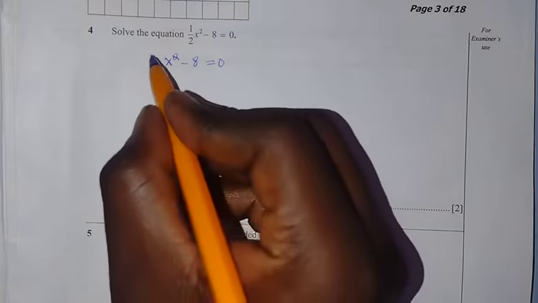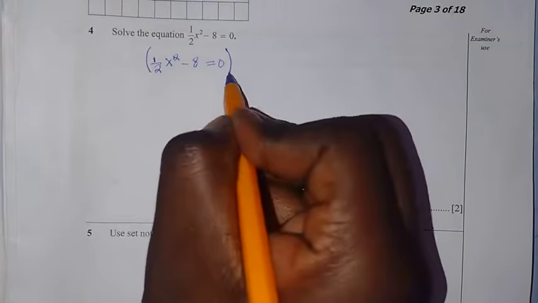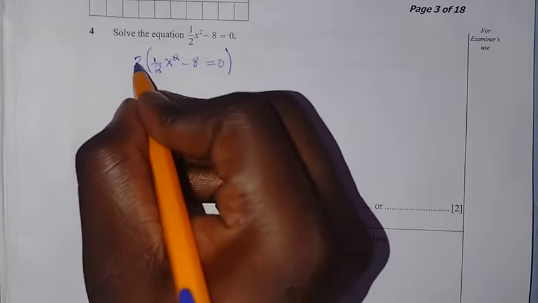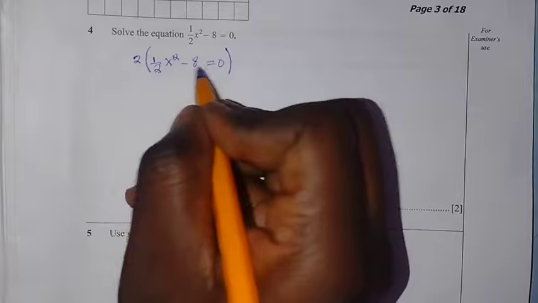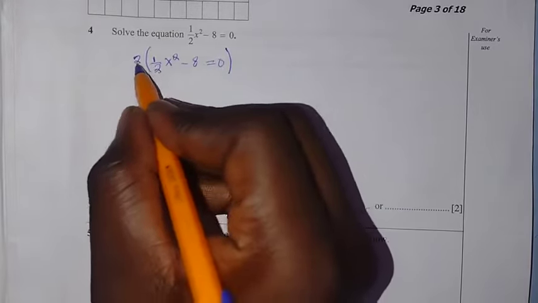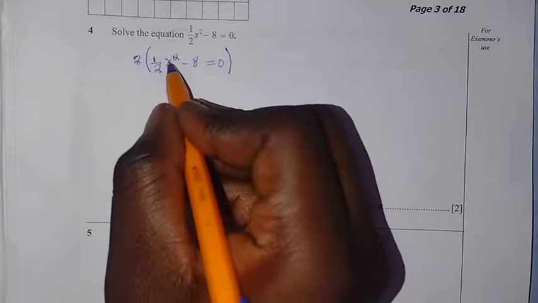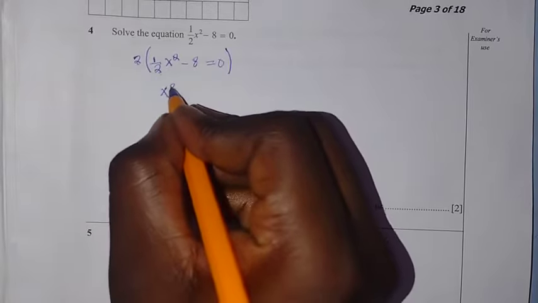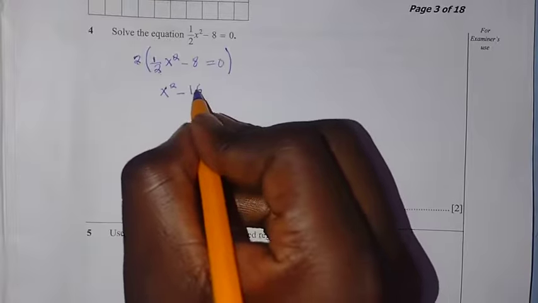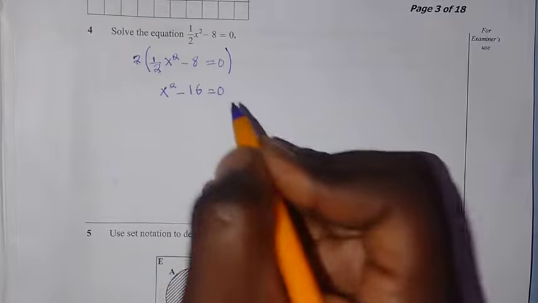You multiply the entire equation by the common denominator, which is this same 2. This 2 will multiply everything here. So this 2 and the 2 cancel. We just remain with x squared, minus 2 times 8, this is 16, equal to 0.